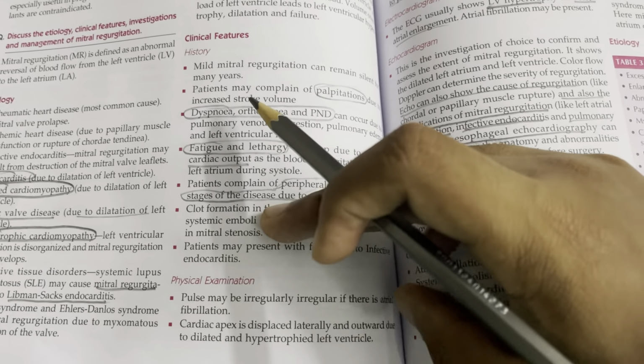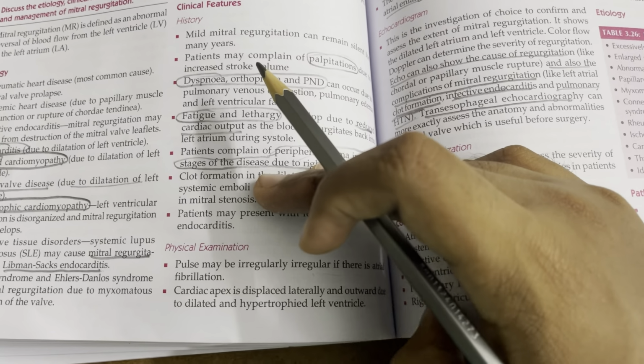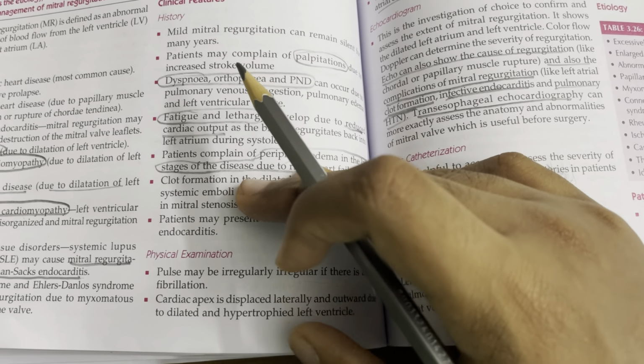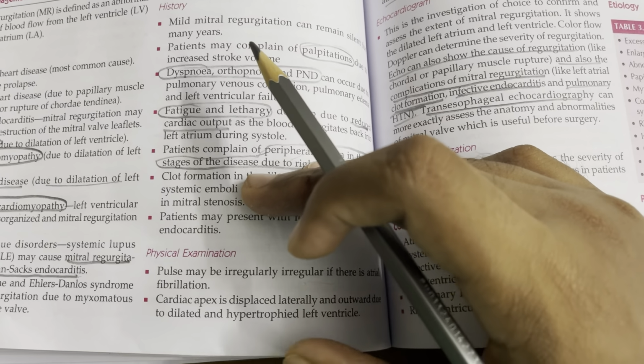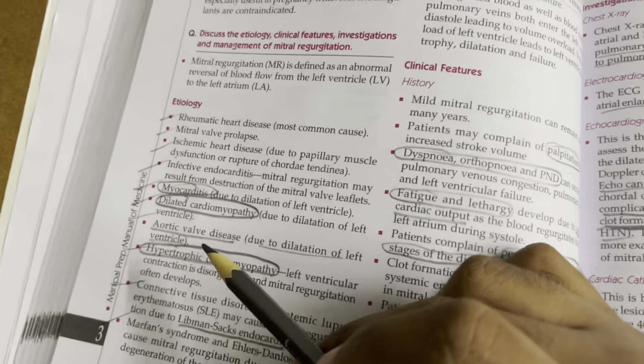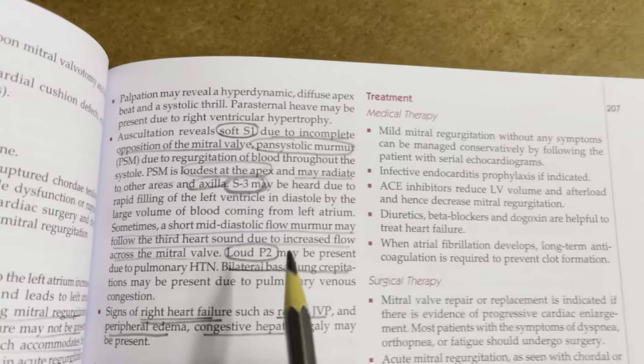See, cardiac apex, it is displaced laterally and outwards. So the apex is displaced downward and outward due to the dilated hypertrophied left ventricle. We also said HOCM is a cause, right? So apex goes outwards and more laterally.